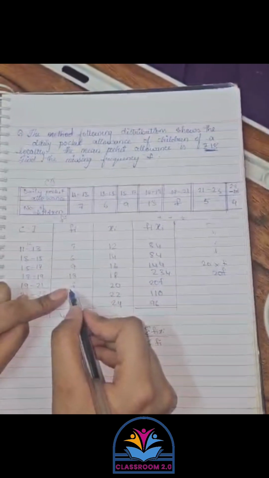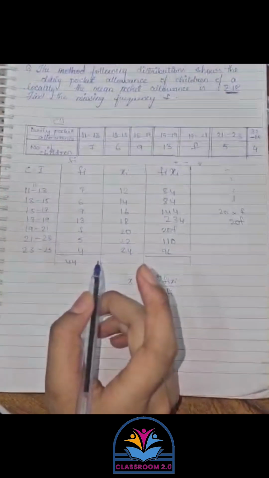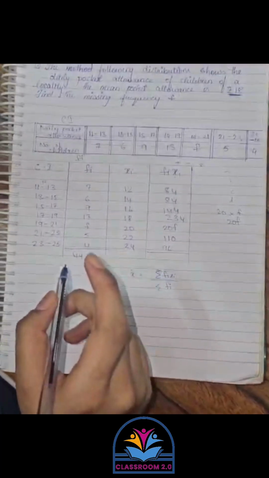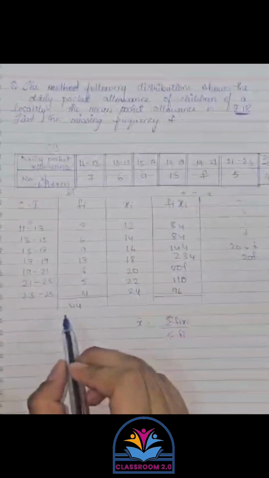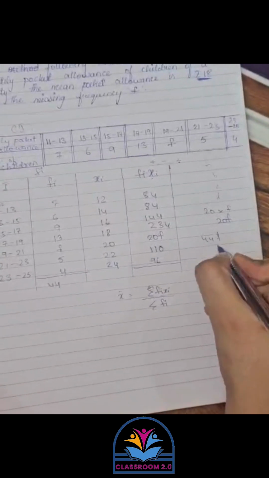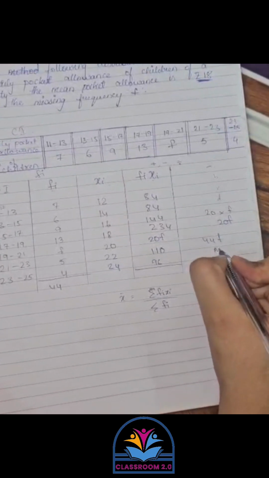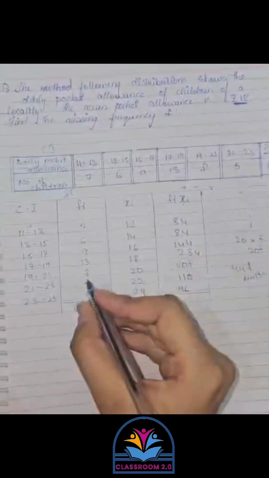Then what should I do? It can't be added, and we cannot write here 44f. Remember it. If you are writing 44f, it will become wrong. If I write 44f, that will mean that these two are in multiplication. But we are not multiplying it, we are adding it.